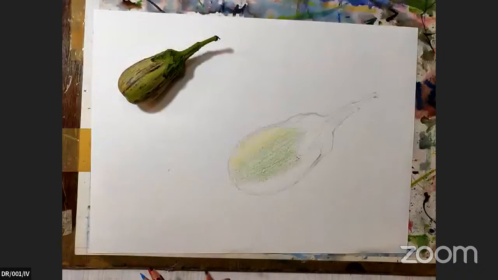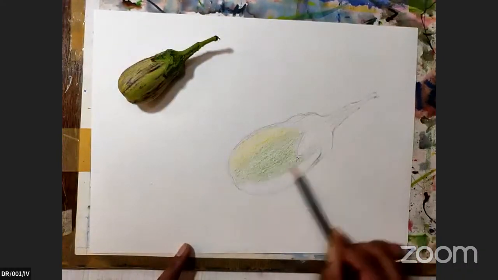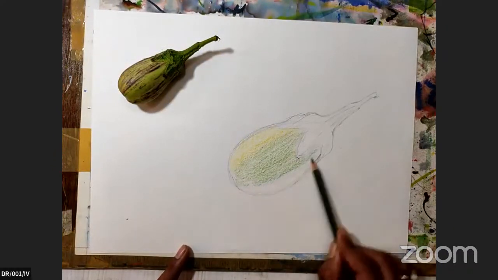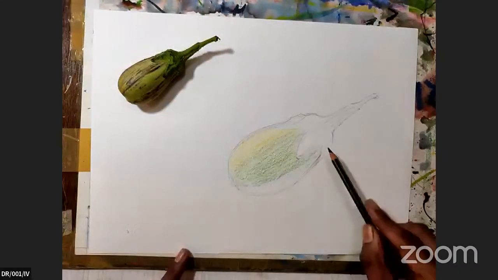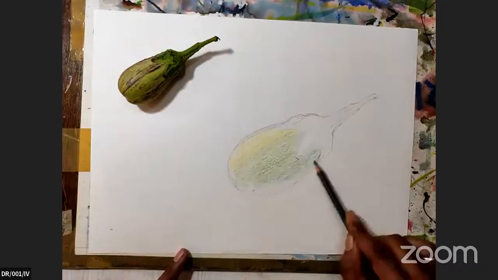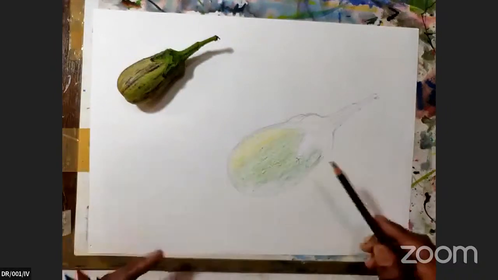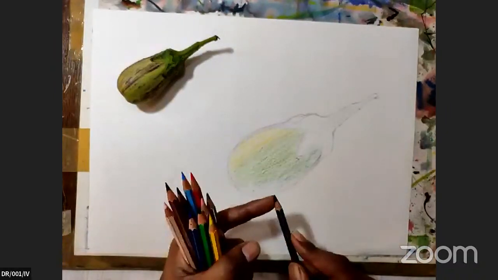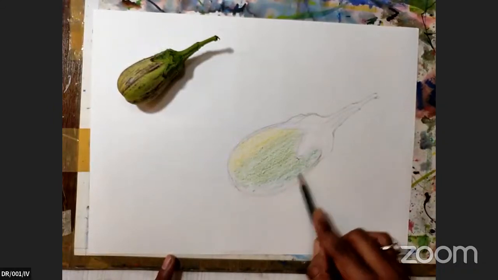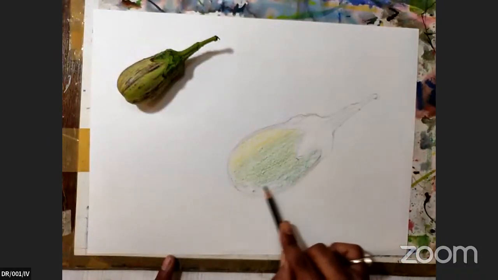Okay. And then I'll use a darker shade. Light, middle, and dark. I'm not using the tip of this pencil. I'm using the flat area of this pencil. Okay.